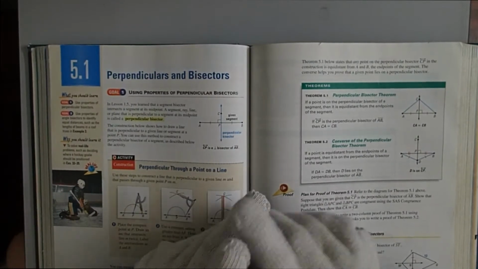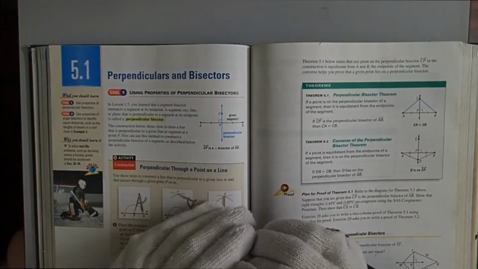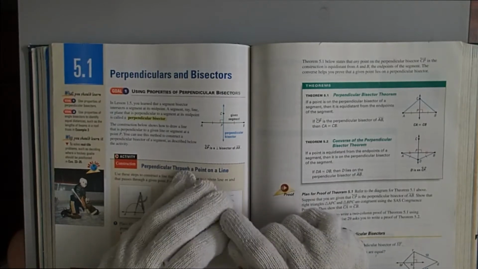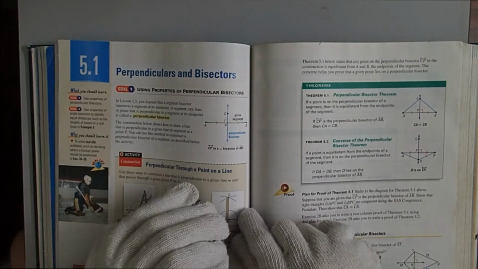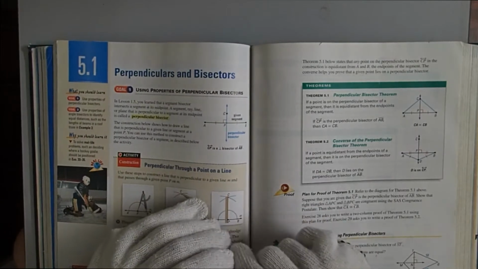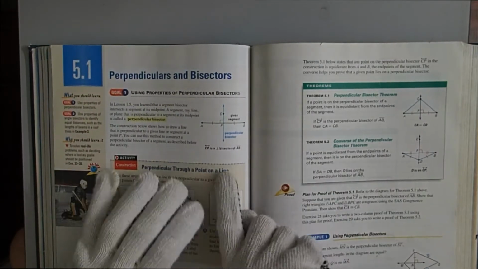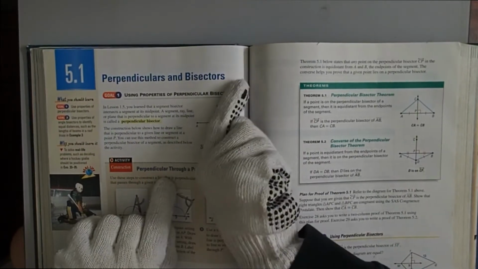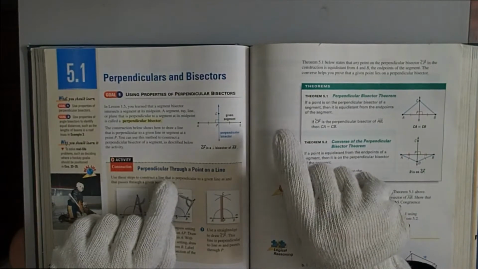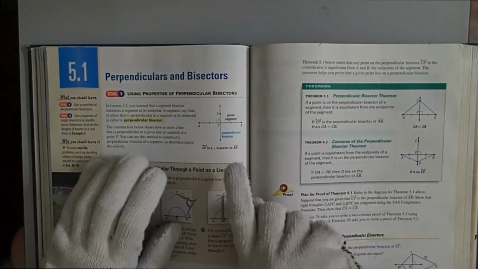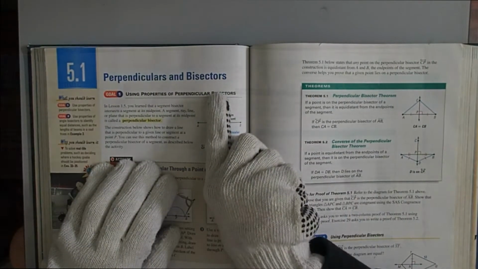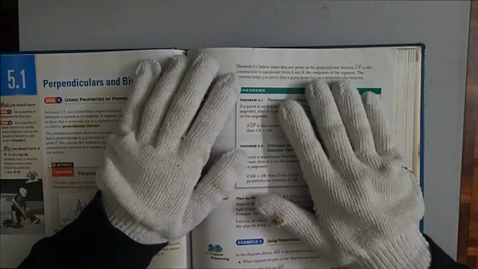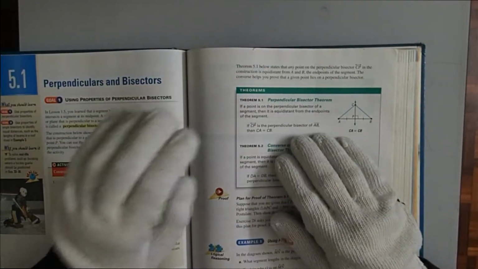So a segment, ray, line, or plane that is perpendicular to a segment at its midpoint is called a perpendicular bisector. So a normal bisector can intersect any way, can intersect this way, can intersect this way. But a perpendicular bisector can intersect this way, at 90 degrees. 5.1. Oh, this is where we get into the theorems.